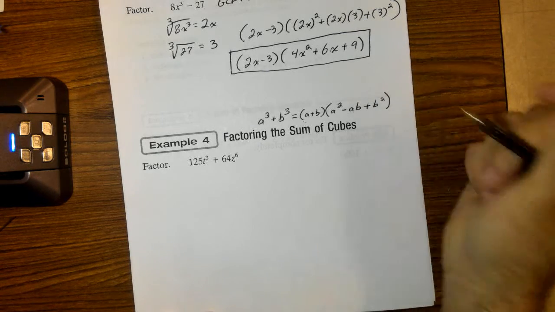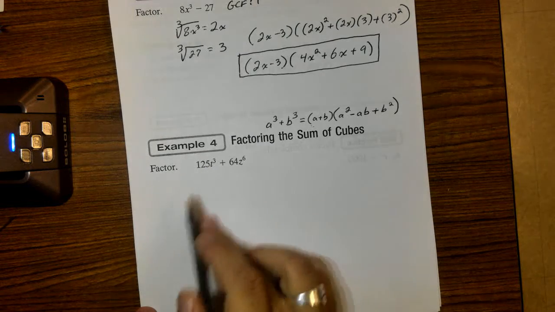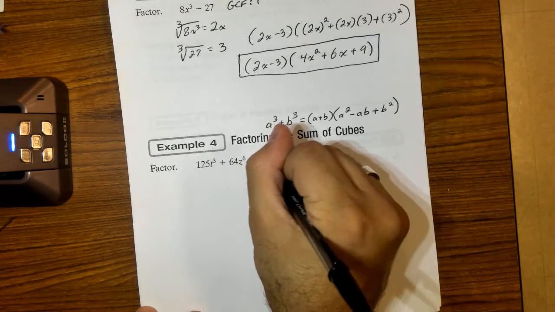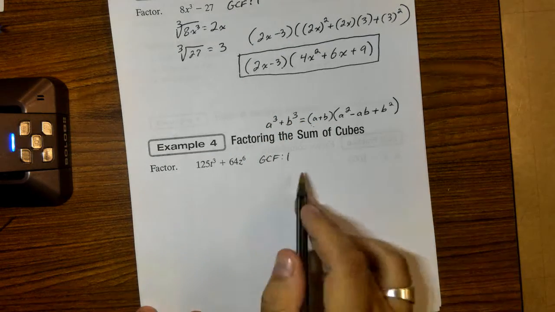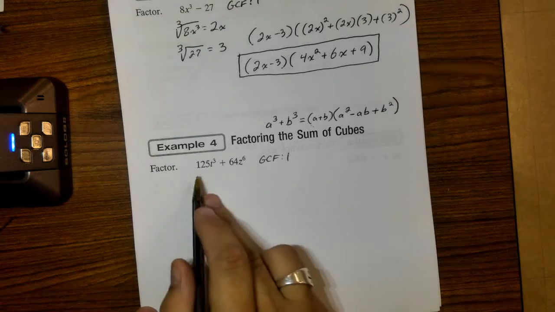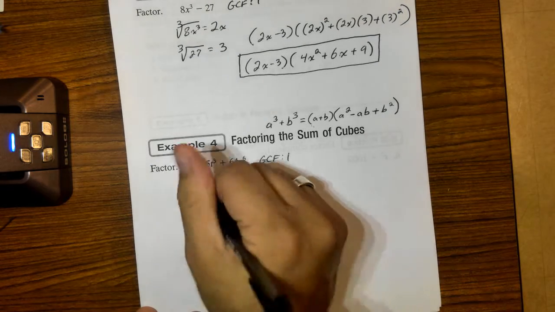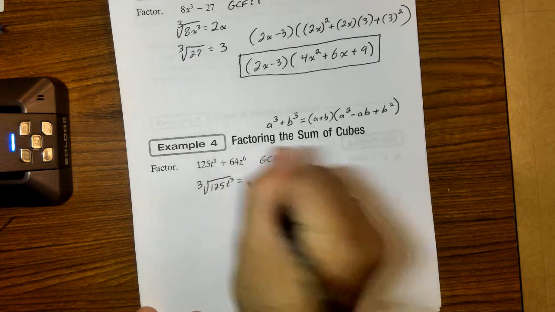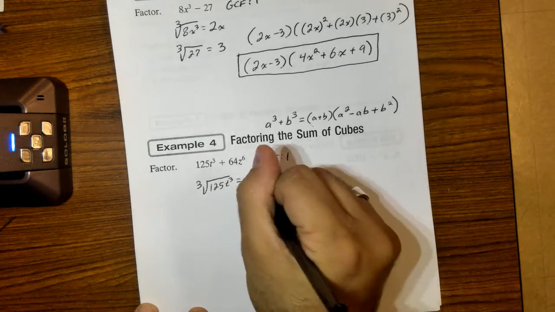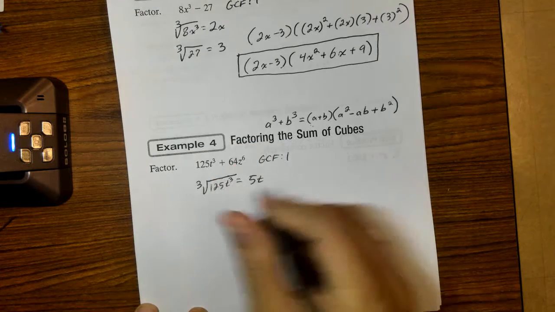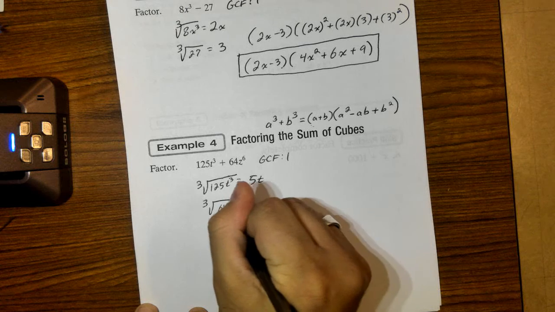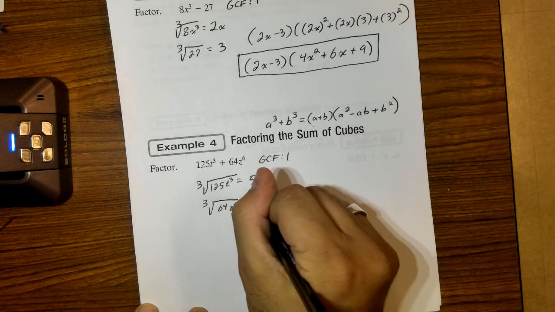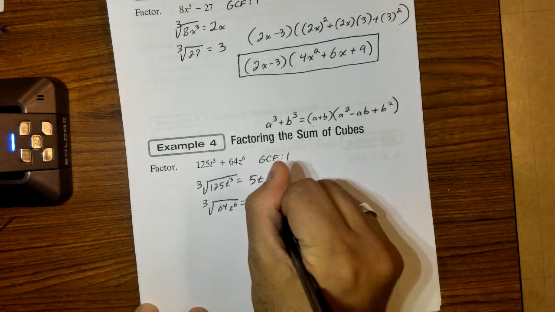squared. For example 4, our GCF is 1, so we identify our GCF as 1, and then we continue to factor as a sum of cubes. To verify that they're both perfect cubes, we take the cube root of each term. The cube root of 125t cubed is going to equal 5t, and the cube root of 64z to the 6 is going to be 4z squared.